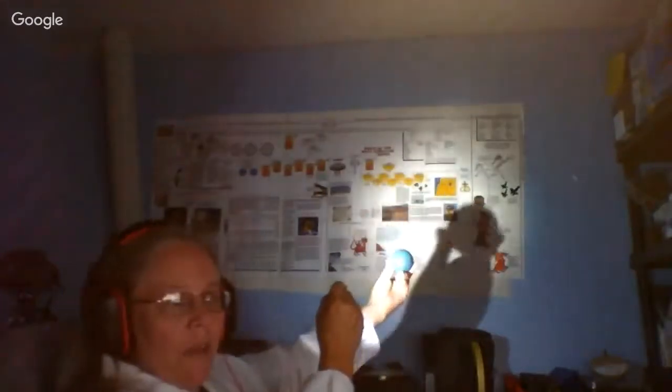Scientist in a white lab coat, and I borrowed this from my very tall son, so my sleeves are hanging off my hands and all that. But I got me a really nice bright flashlight and a rubber ball and a shadow.